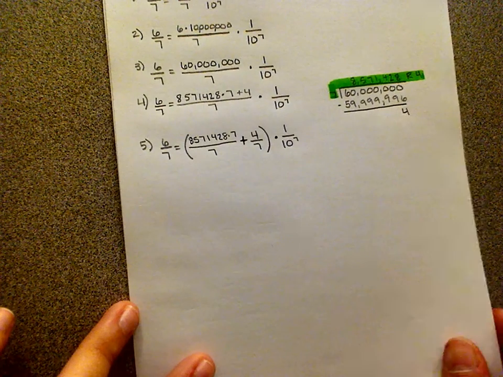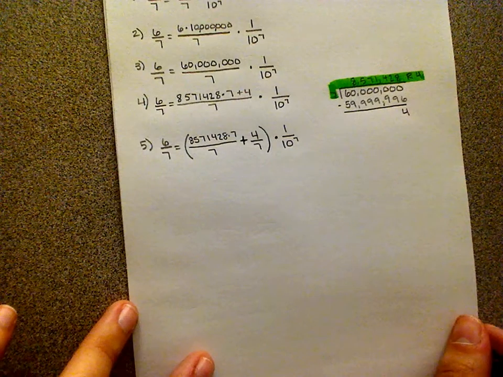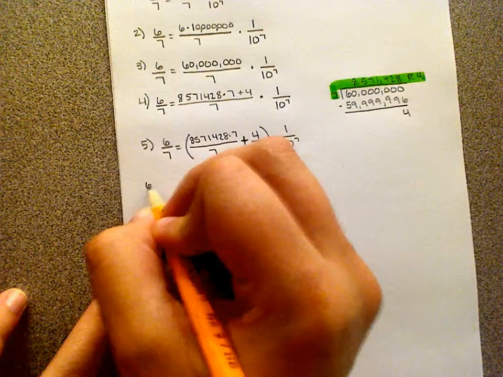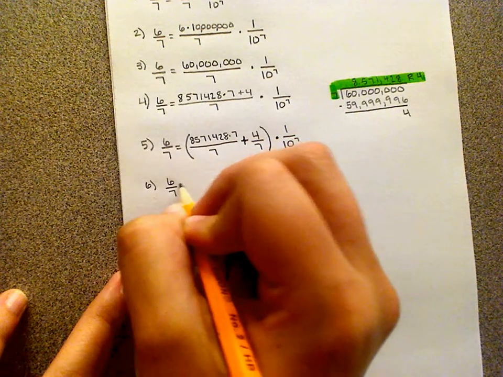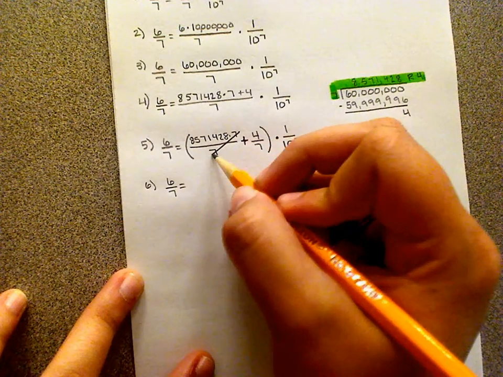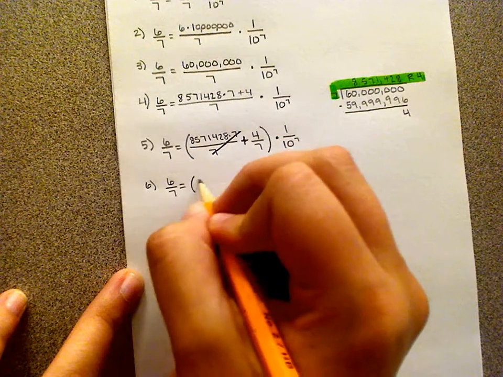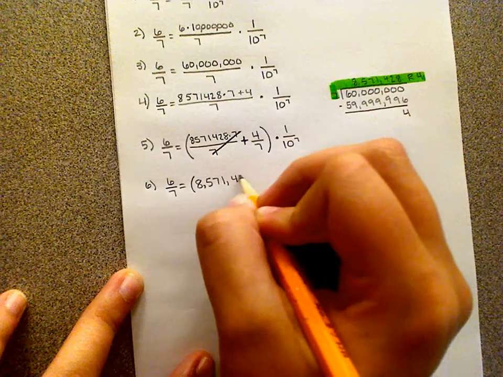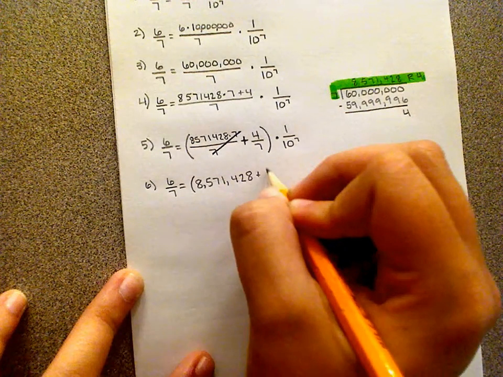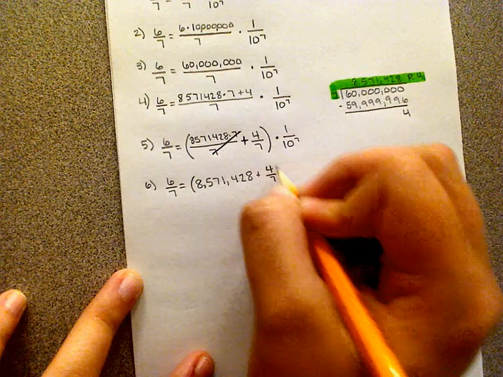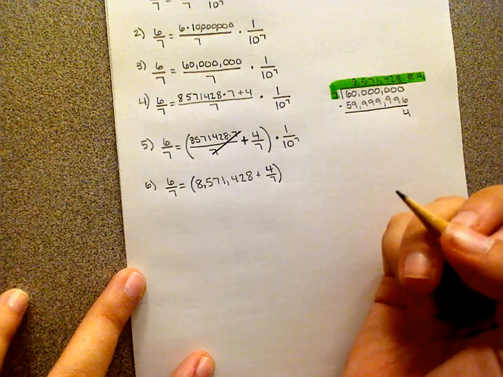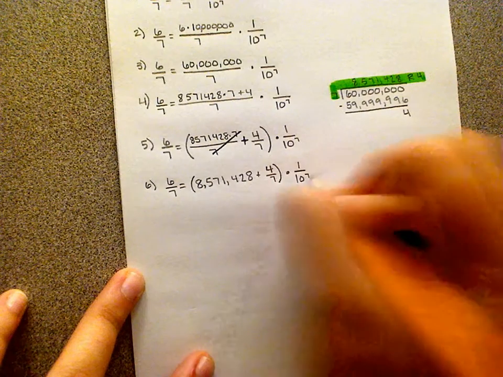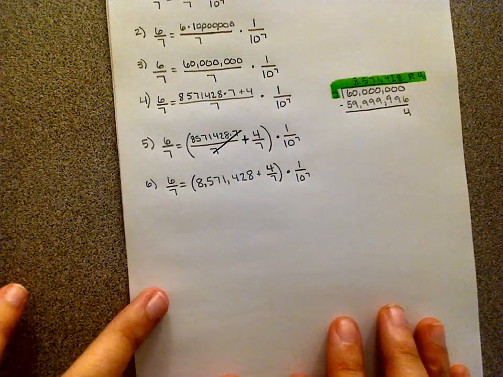So we have 6 over 7 equals, remember these become a 1, so it just equals 8,571,428 plus 4/7 is already simplified, so you got to keep it, times 1 over 10 to the 7th. What's step 7? Yeah, we're going to draw arrows to show that we are going to distribute.